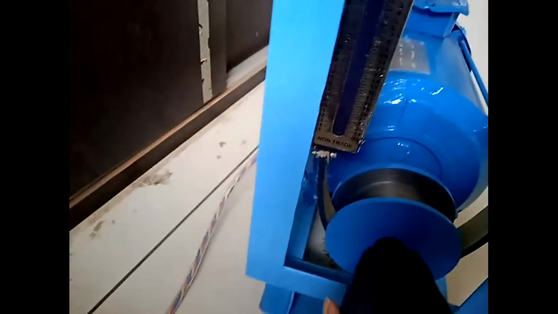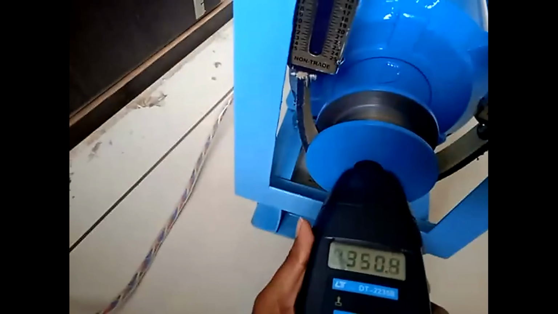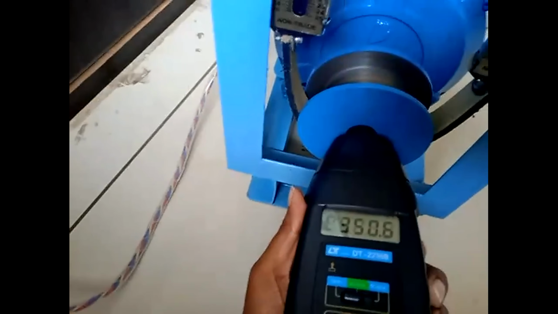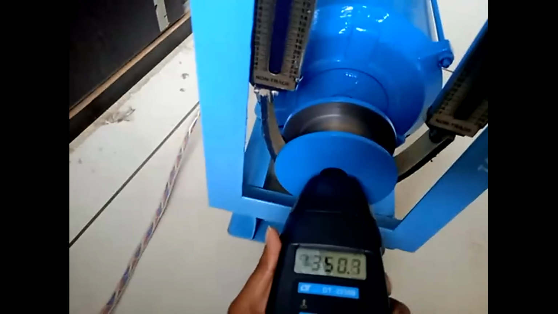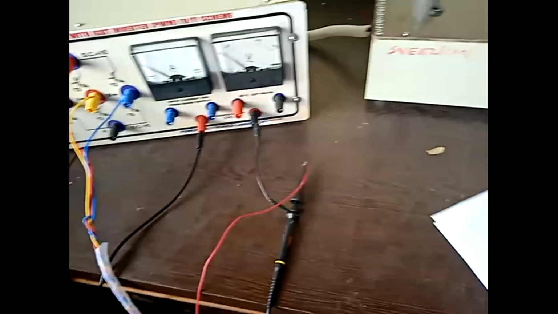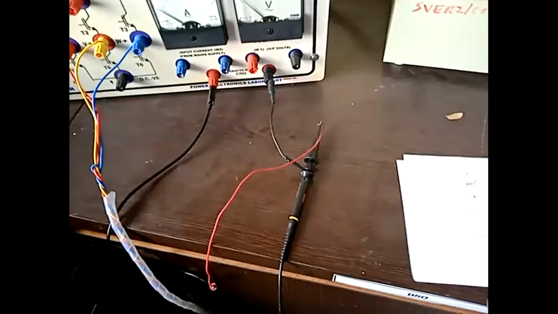What will be the speed? What is the speed? 360 RPM. You can note down the readings.